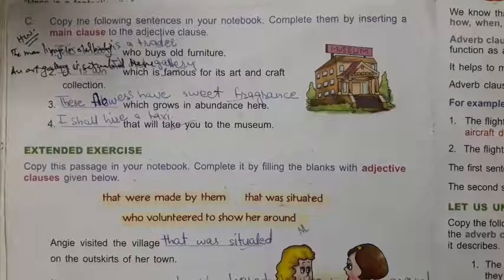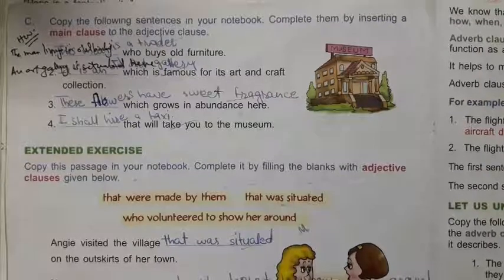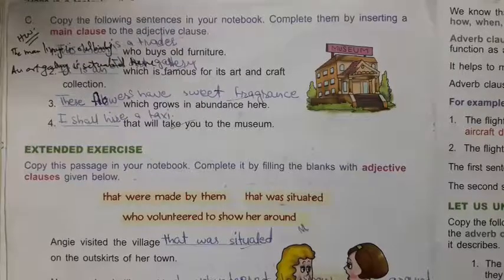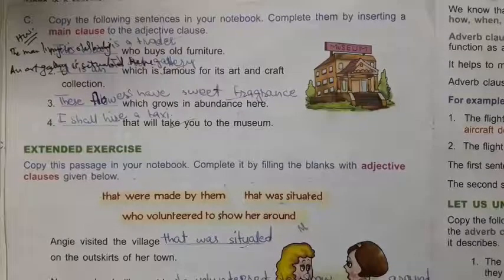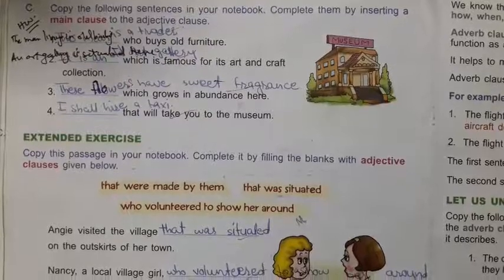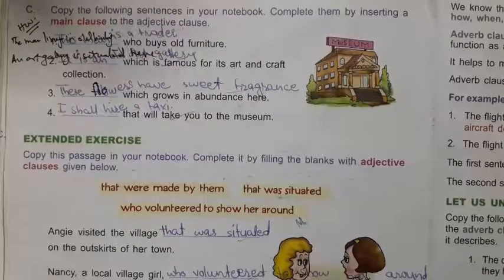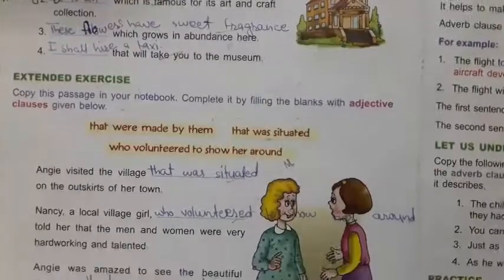Now come to the second part. I have completed it like: an art gallery is situated here which is famous for its art and craft. In this way you can complete the third and fourth by inserting the main clause of your choice.